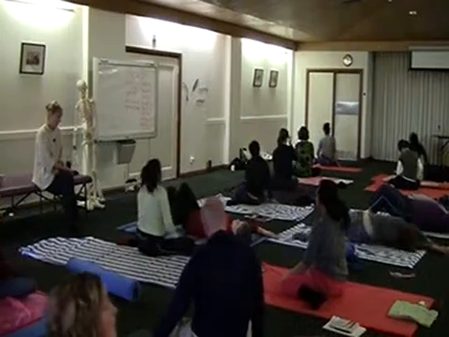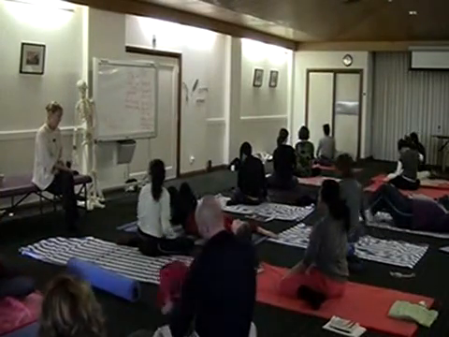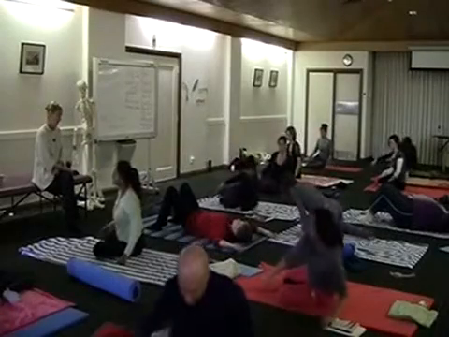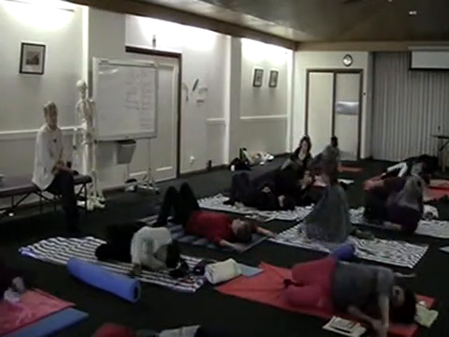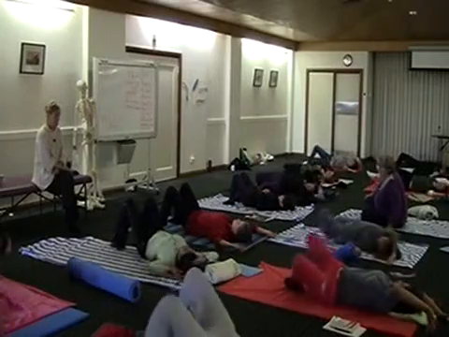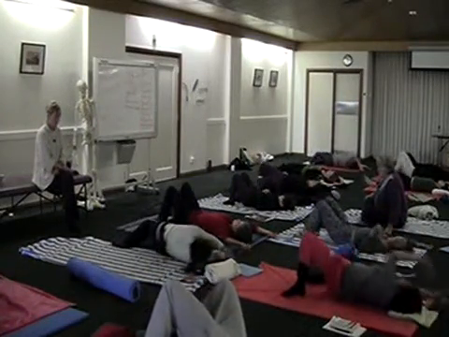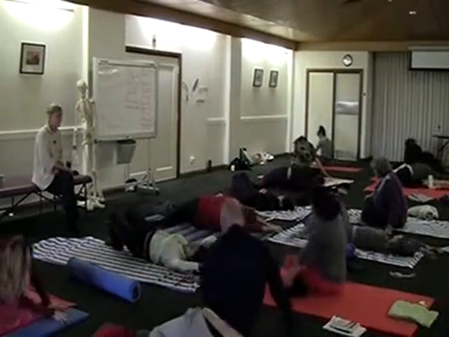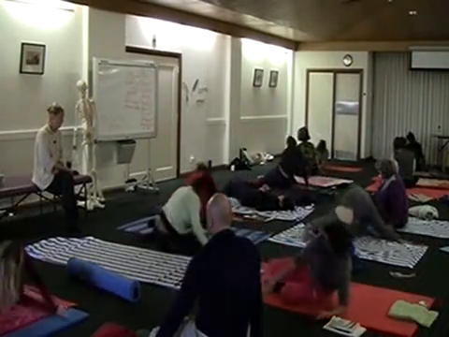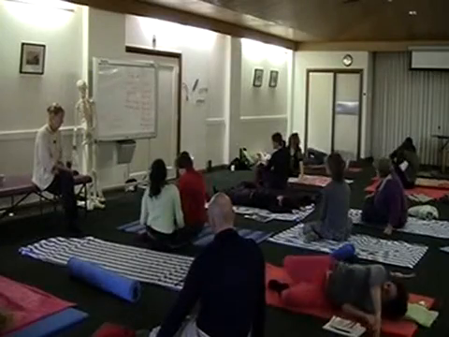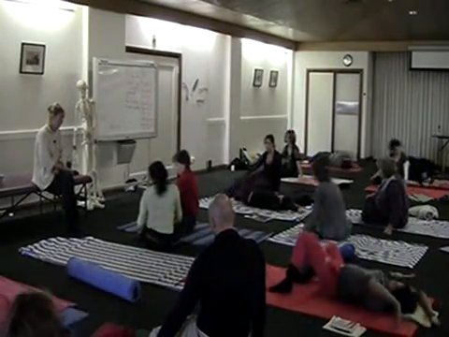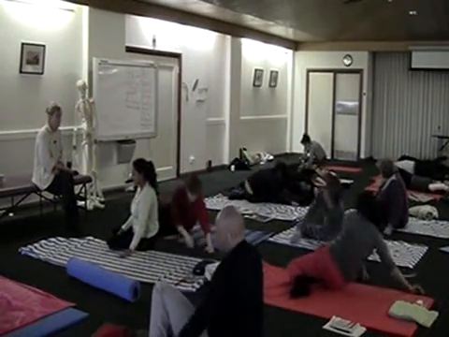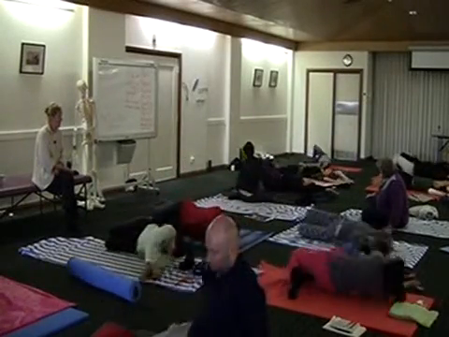Can you flip your knees over to the other side? Lie down on your back. And go around over your back and come up to the other side. Change directions. Be mindful of your neighbor.